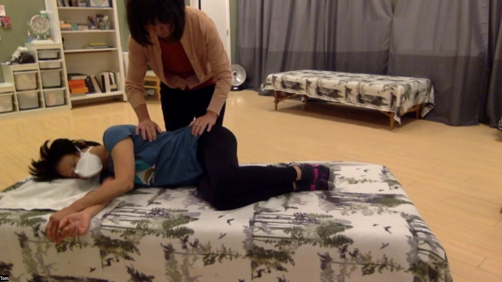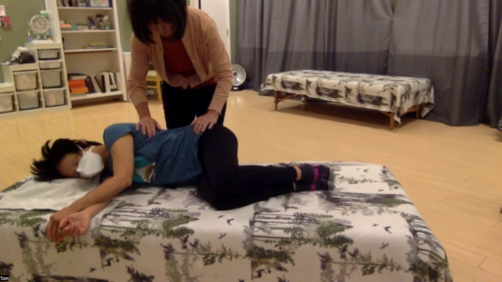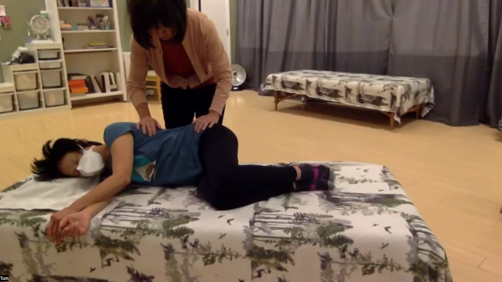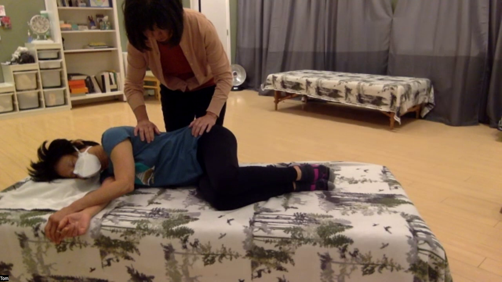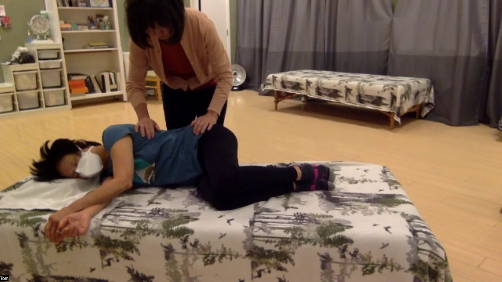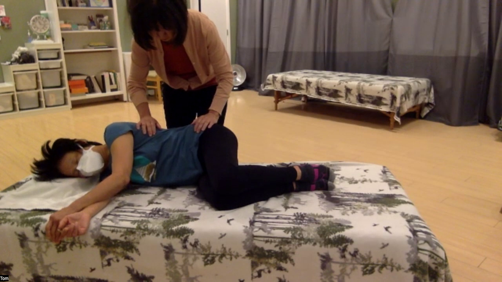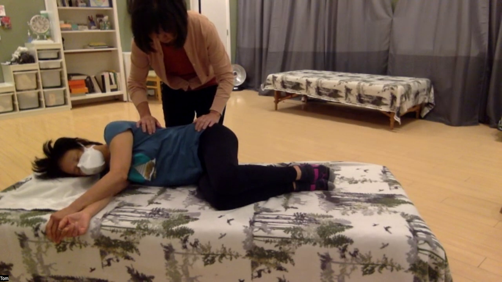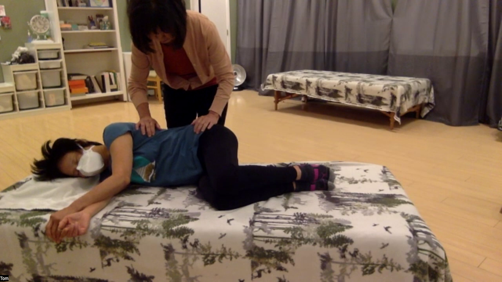See if you can roll both at the same time. Which direction's easier? Backward, seems like she opens up.